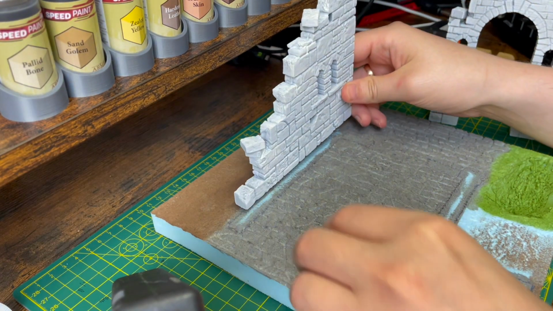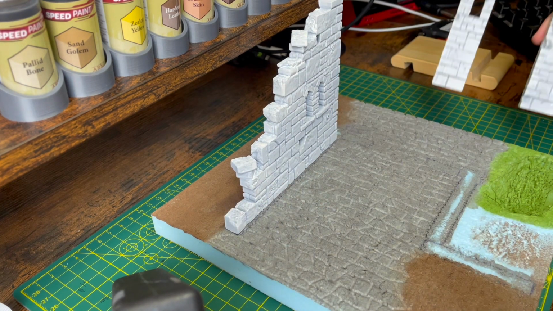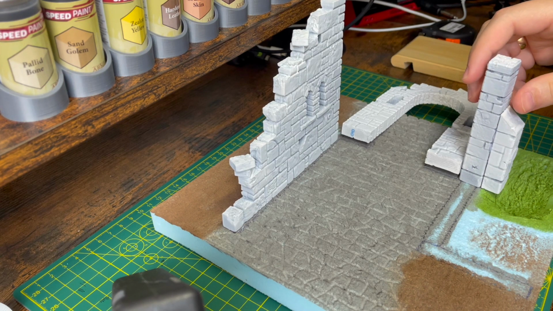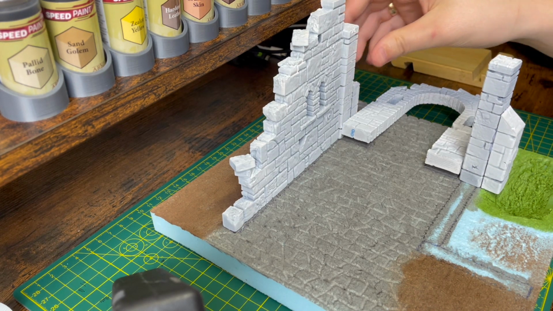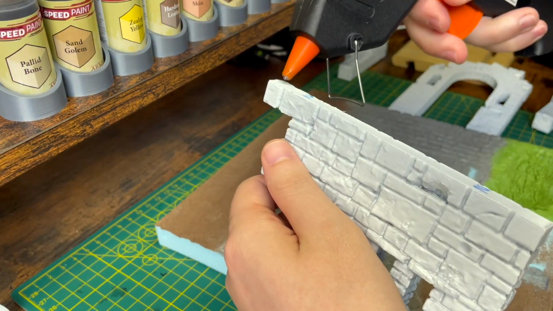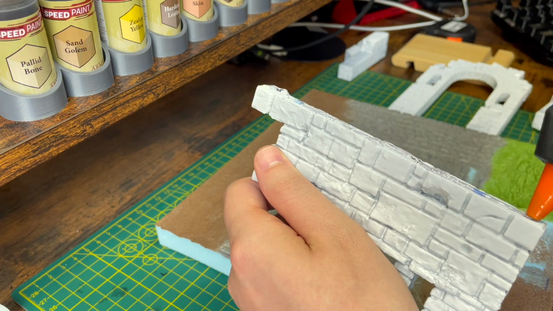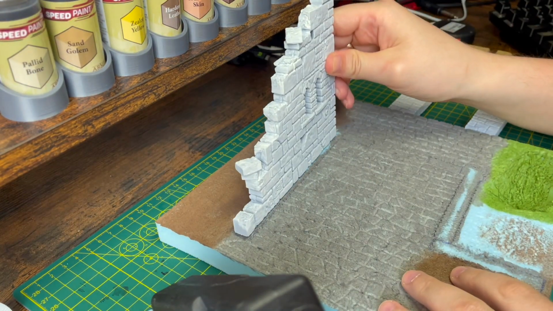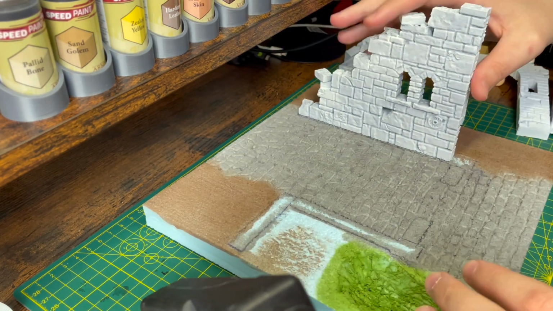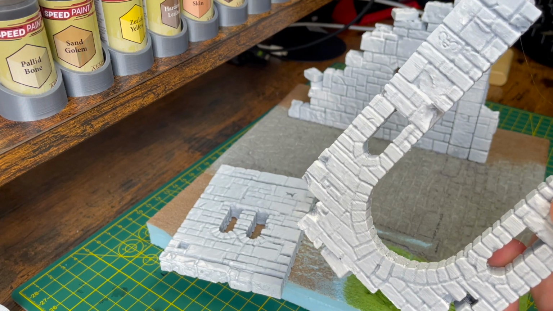So once everything is ready and coated with a base color, we can position and secure the elements on our field. I used a hot glue gun for this purpose. It bonds the elements together excellently and saves time compared to waiting for model glue or similar adhesive to fully dry.